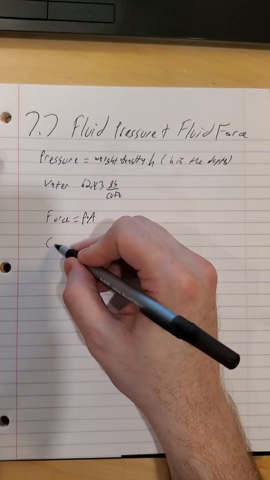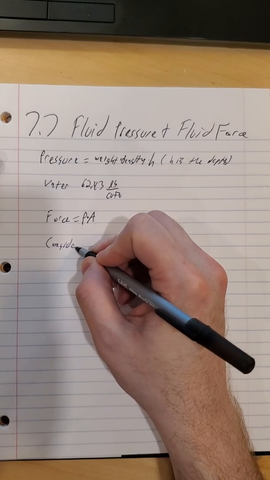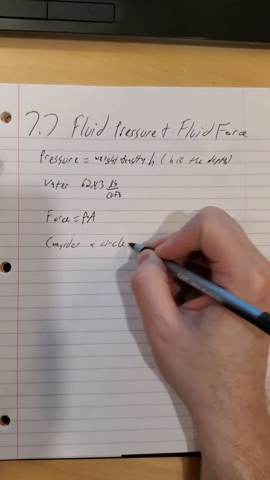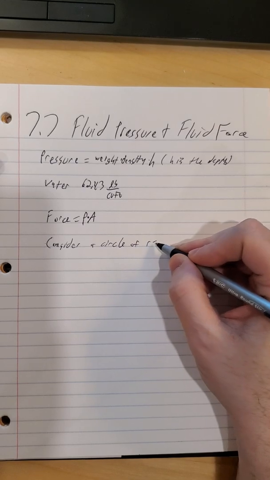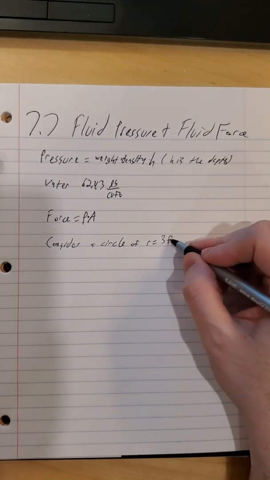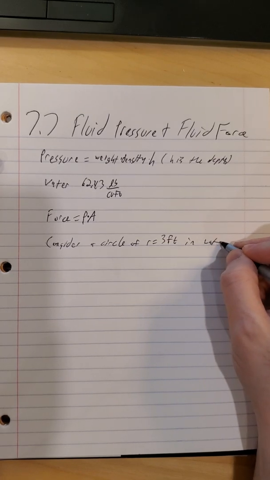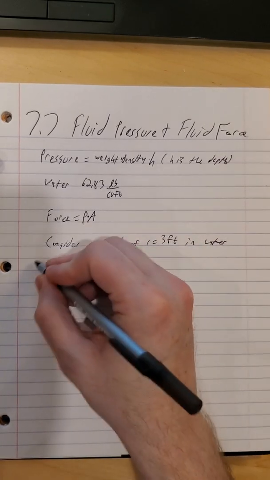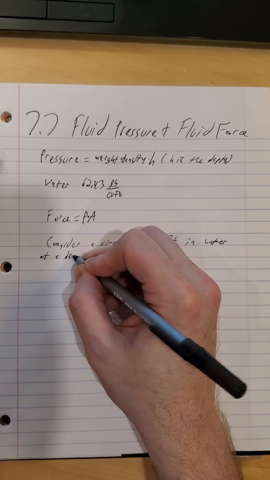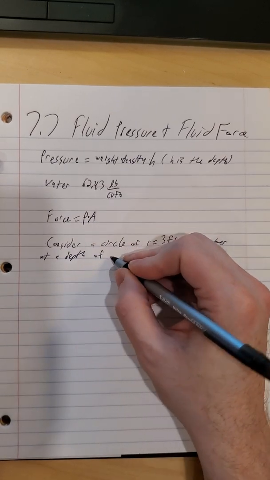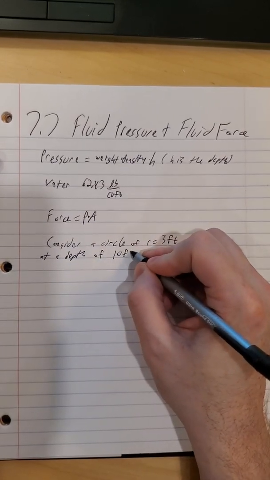So we're going to consider a circle with a radius of 3 feet, and water at a depth of, what did we pick, 10 feet.